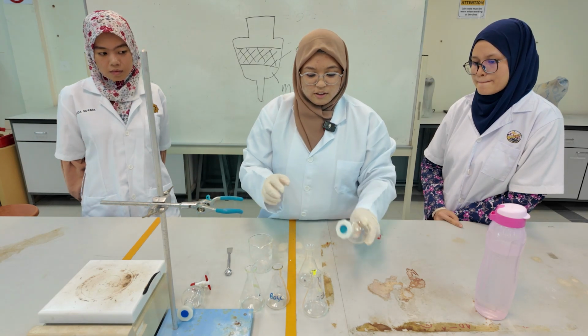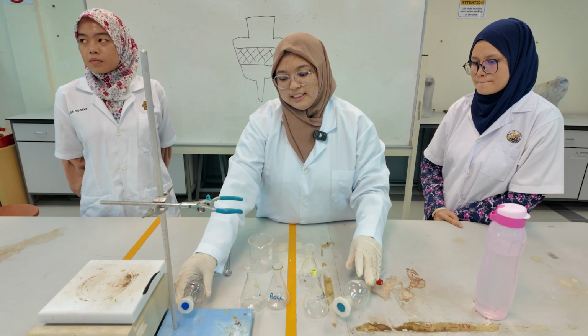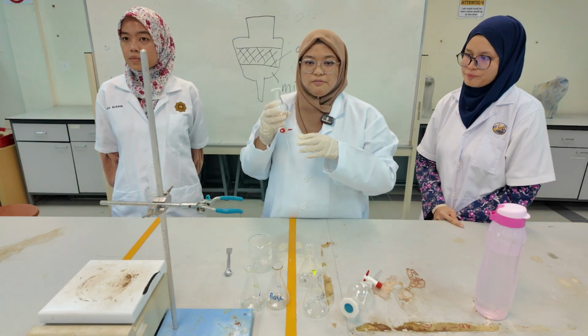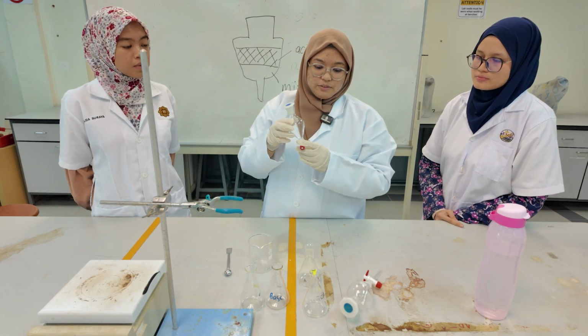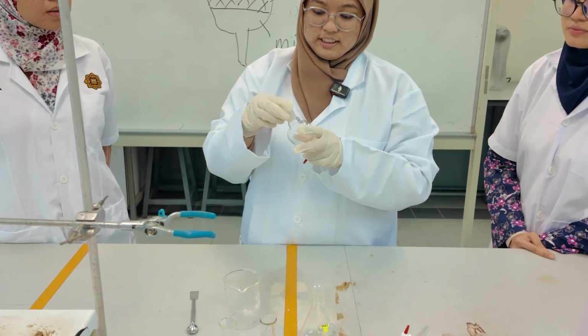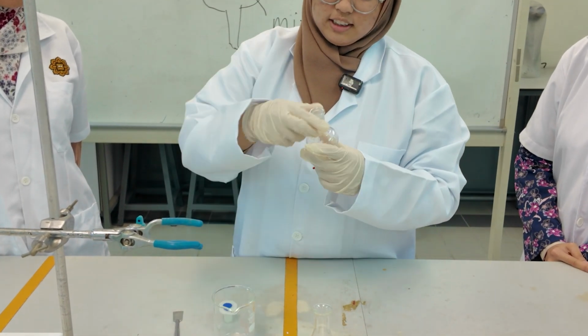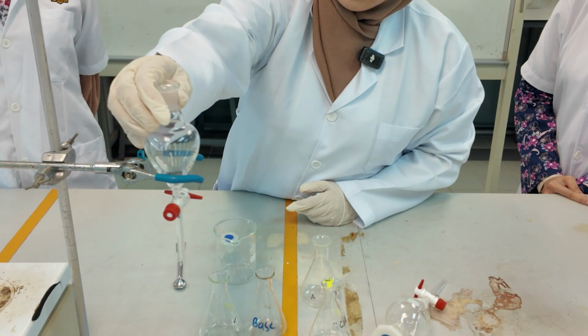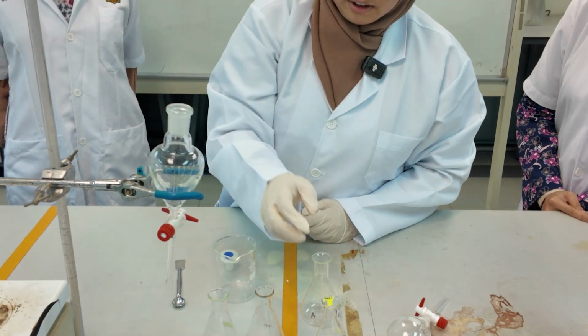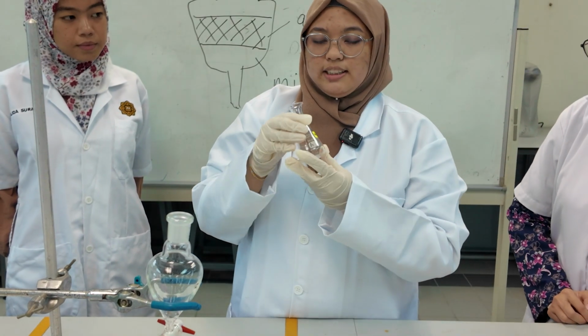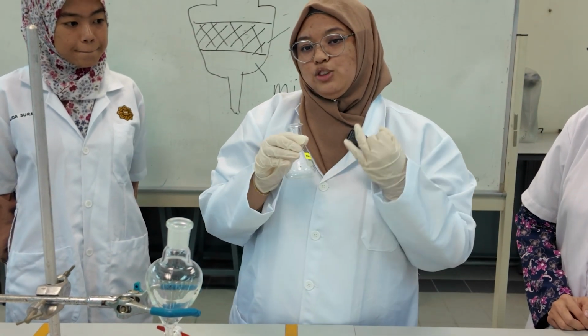All right, moving on, we'll be doing the base extraction. To prevent contamination, we'll be using a new funnel. Just like the acid extraction just now, we take the mixture, which now only contains base and neutral compounds.